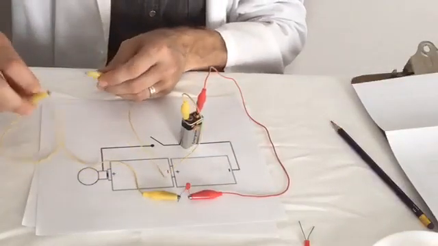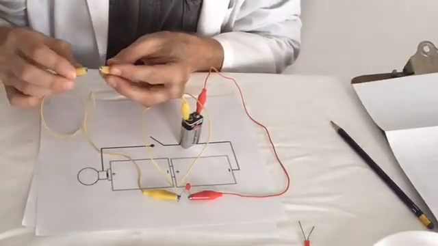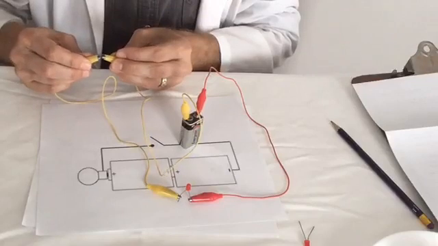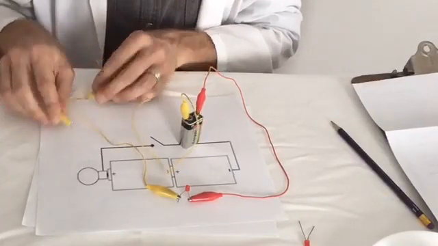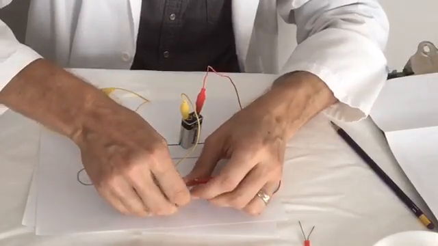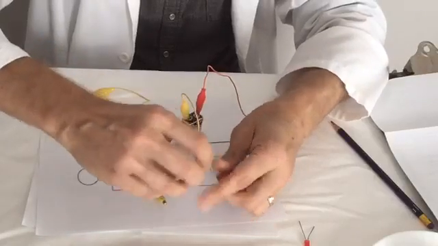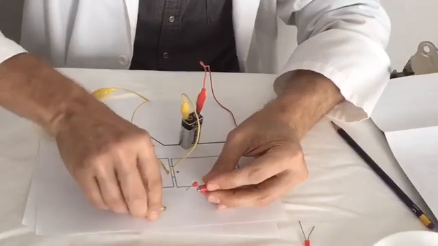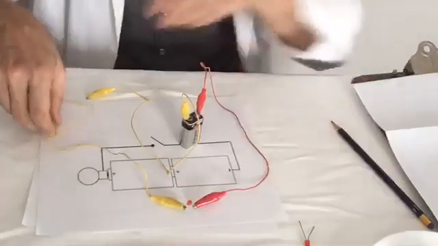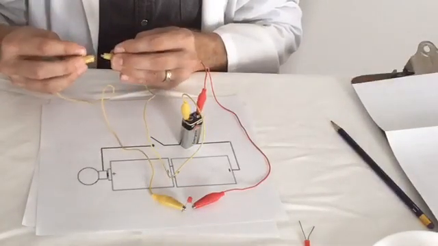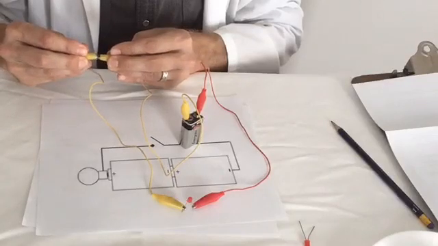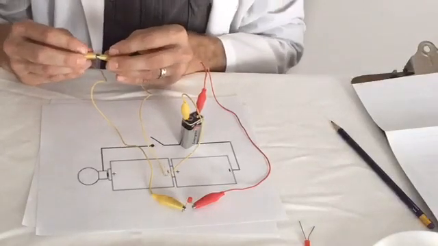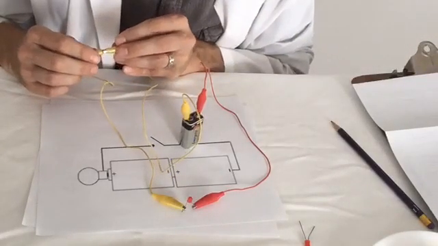Let's see. If I connect these and turn on the switch, will that light turn on? What do you think? Let's see. Not that time. They do only work in one direction, and unfortunately, LEDs are not marked with which direction, so you just have to kind of guess. Let's see what happens here. It turned on, only for a brief second. Did you see that blink though? That was kind of cool.